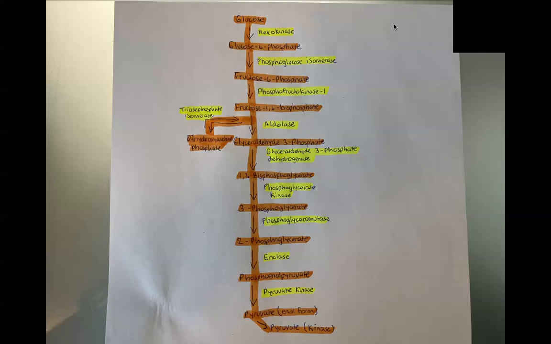And then you go from fructose 6-phosphate to fructose 1,6-bisphosphate. And there you need a phosphofructokinase 1, which can also be called PFK. The phosphofructokinase 1 adds a second phosphoryl group onto the sugar. And this commits the sugar to glycolysis, basically. And step 3 is a lyase. Remember, step 1 was a transferase, step 2 was an isomerase, and step 3 is a lyase.